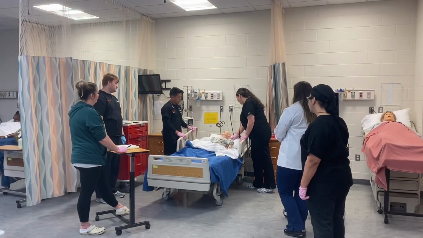Closed loop communication is critical during rapid response and code situations because many tasks are assigned simultaneously and the patient condition is unstable, so there is no room for error in communication. By everyone doing their job and closing the communication loop, we can ensure that the patient has the best chance to recover.